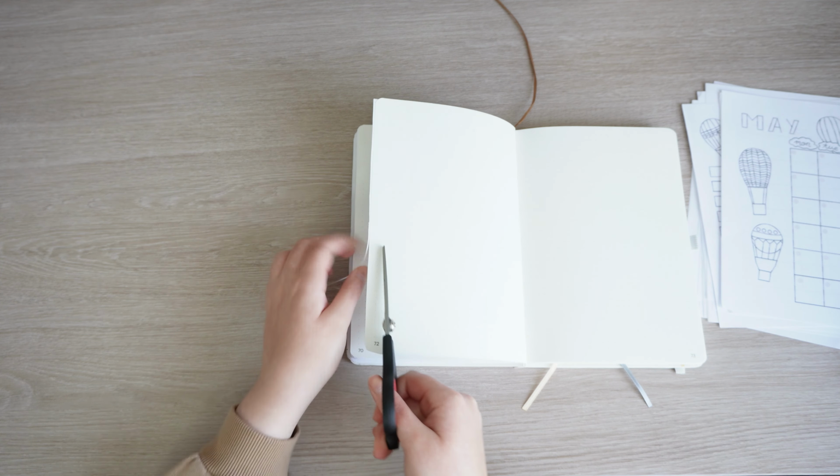But basically that just makes it exactly the same size so nothing sticks out of the journal. You can also round off the edges if the journal has rounded edges so that it's not pointy.